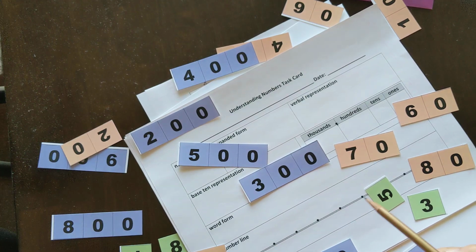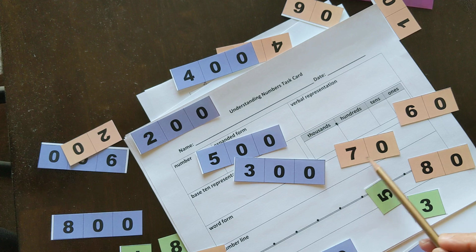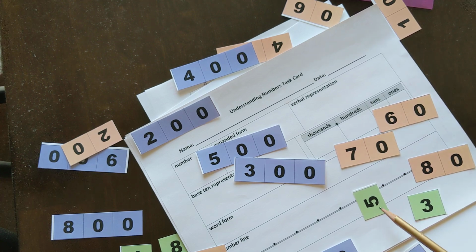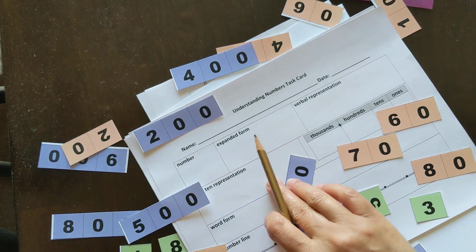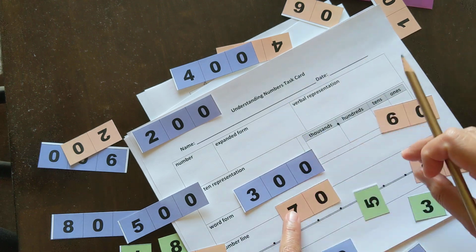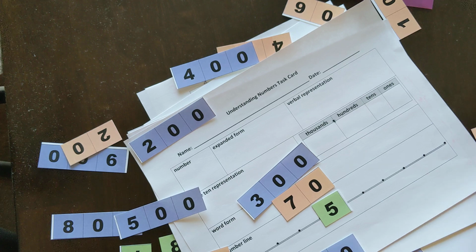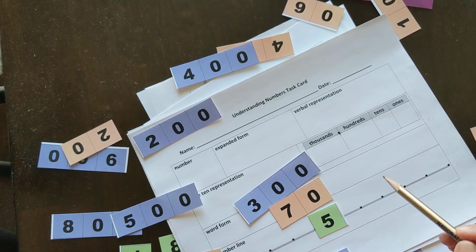We get to see cards of three different colors here. The purple ones all show hundreds, the orange ones all show tens, and the green ones show ones. Students pick a card from each color, purple, orange, and a green one, create a number, and show their understanding of the number using the task card.